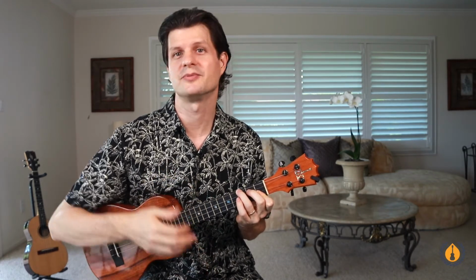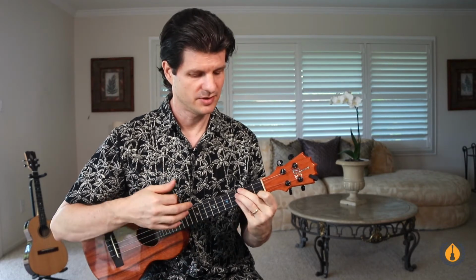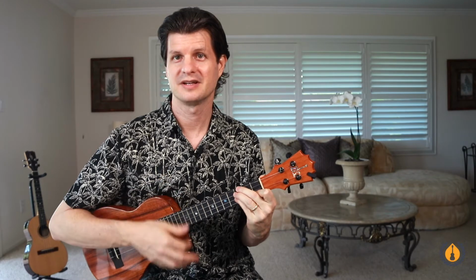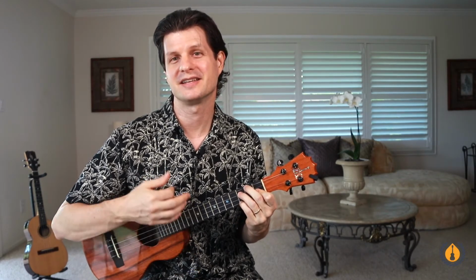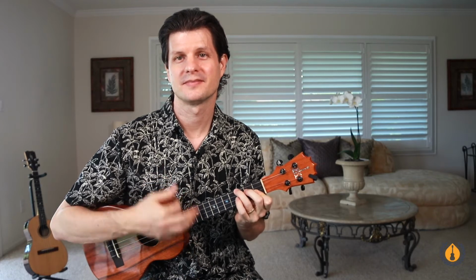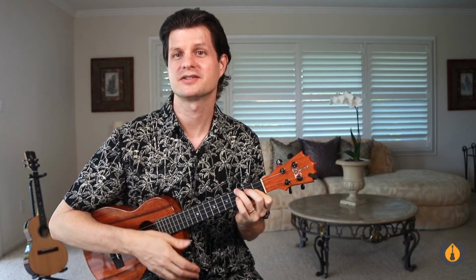Let's try that together. So B flat. Then we're going to E flat, is the 4 chord. Lots of flats in the key of B flat, right? We have B flat and E flat in the key signature. F7 back to B flat. Let's try it again. B flat.